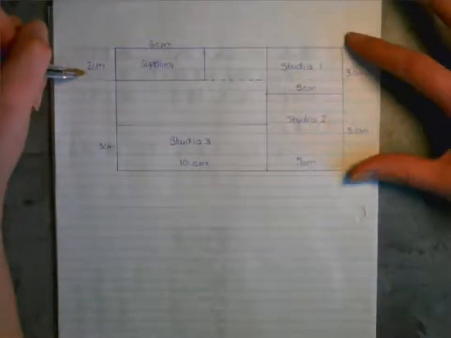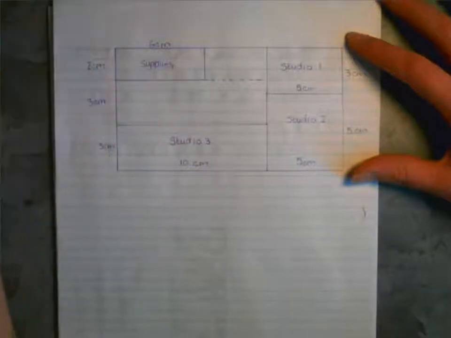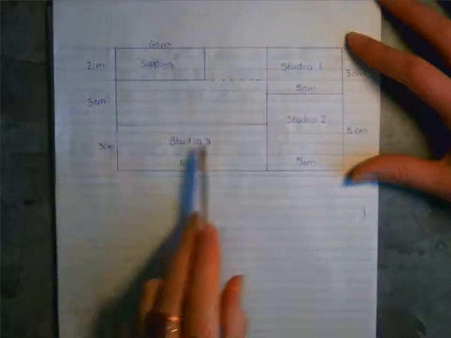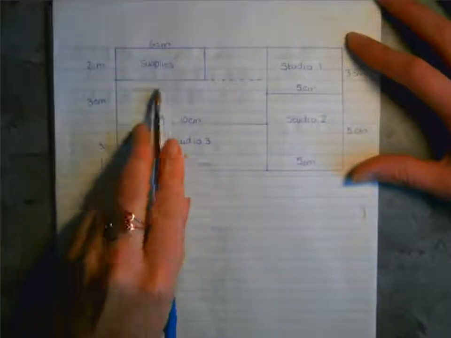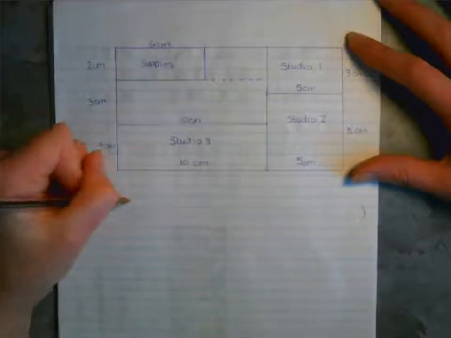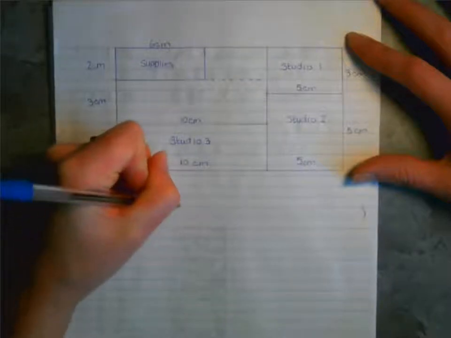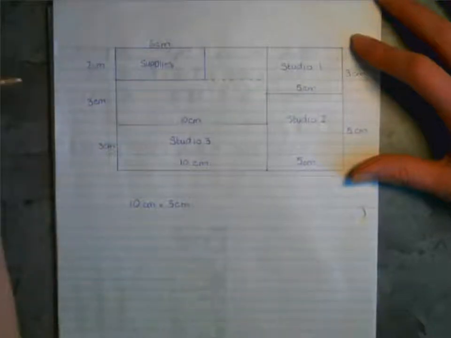And because we need it to equal 8, that means that this section of the common room must be 3 centimeters wide. Then of course the bottom of it matches up exactly with Studio 3, so we know that that's going to be 10 centimeters across. So essentially what we have is one rectangle here that's 10 centimeters times 3 centimeters. And so you can use your scale factor to solve for the area of that.